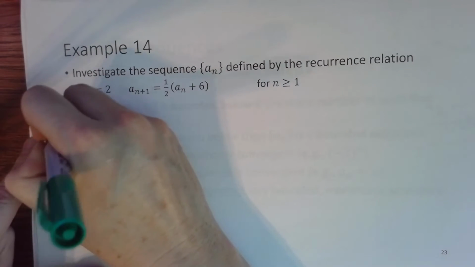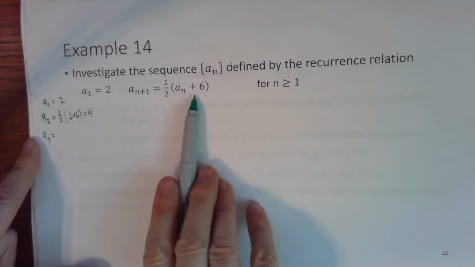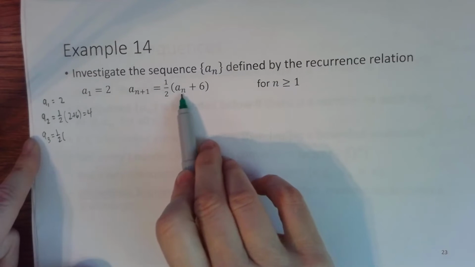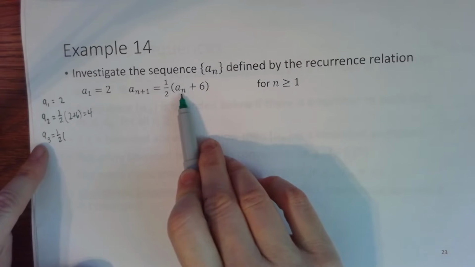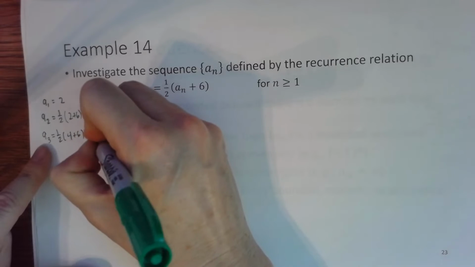And then a sub 3. Well, a sub 3, I would have to use this rule. That's going to be 1/2 of a sub 2, which is 4, plus 6. So that one's going to be 5.